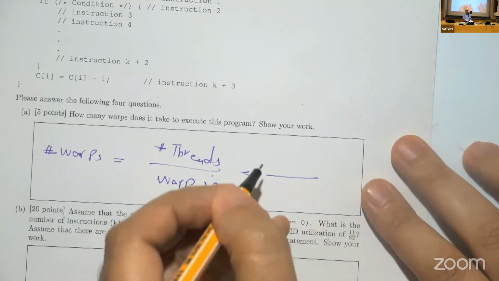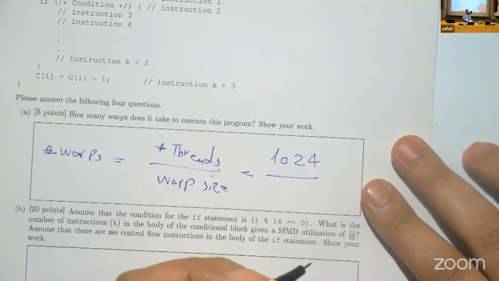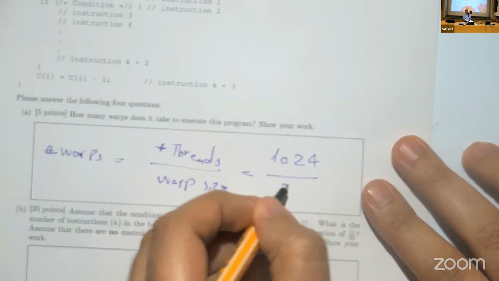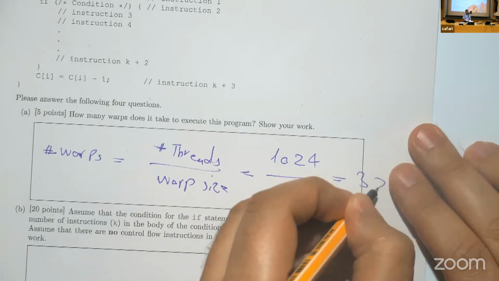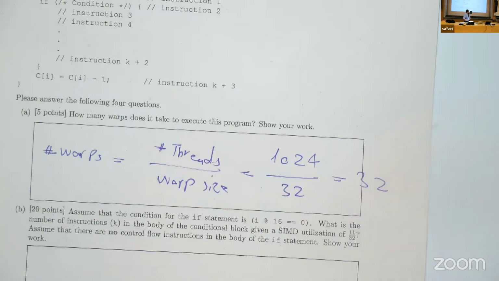We have 1024 threads, and each warp is 32 threads, which means that we have 32 warps. I guess it's clear, right?